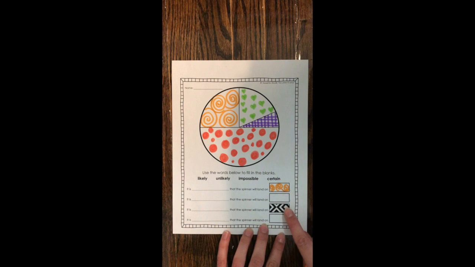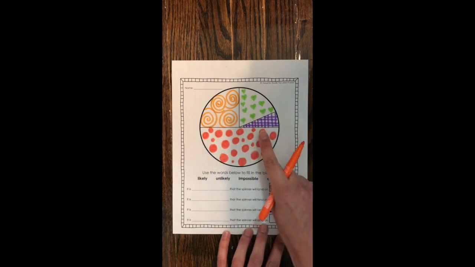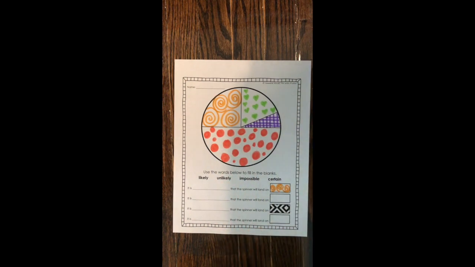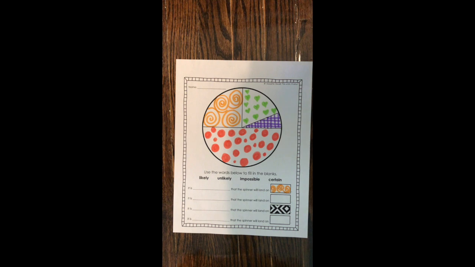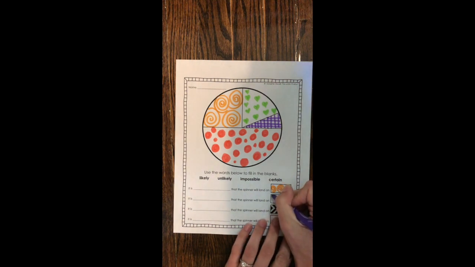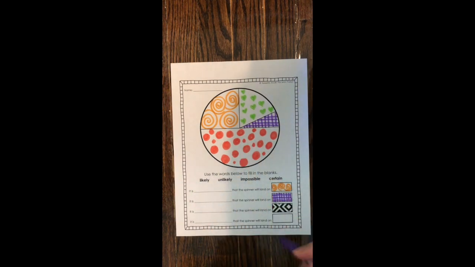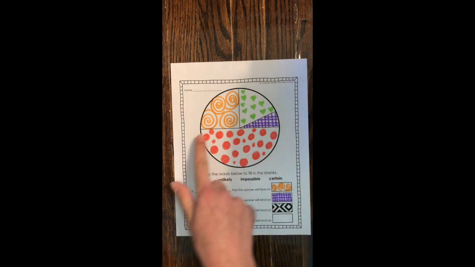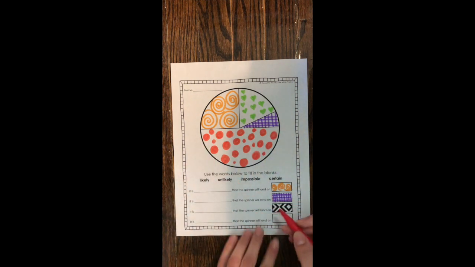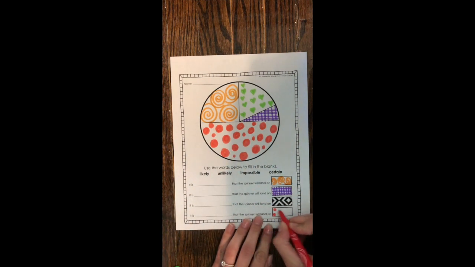You need to put the designs you've already made in your spinner down at the bottom. My next one was these, oh actually maybe I'll do my purple. I'll do my purple lines. My last one, I'm going to do my big section, and I'm going to do my red dots.